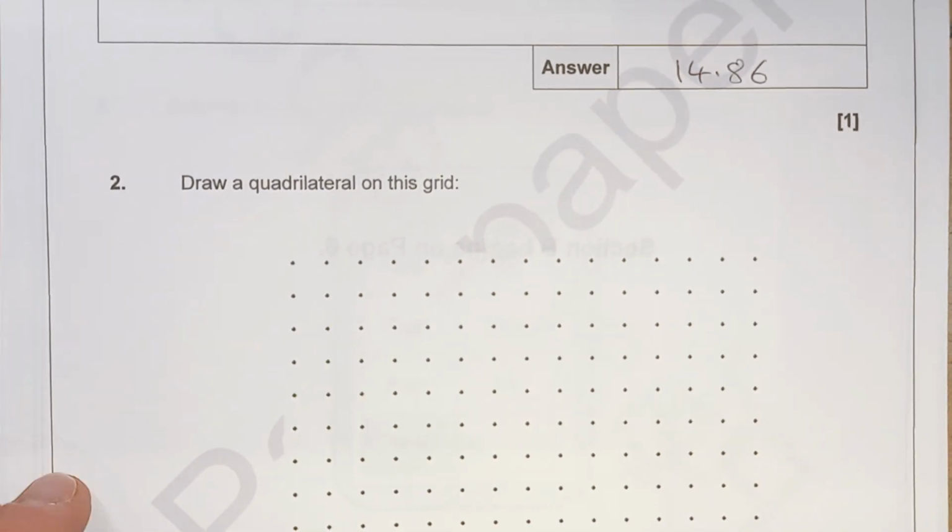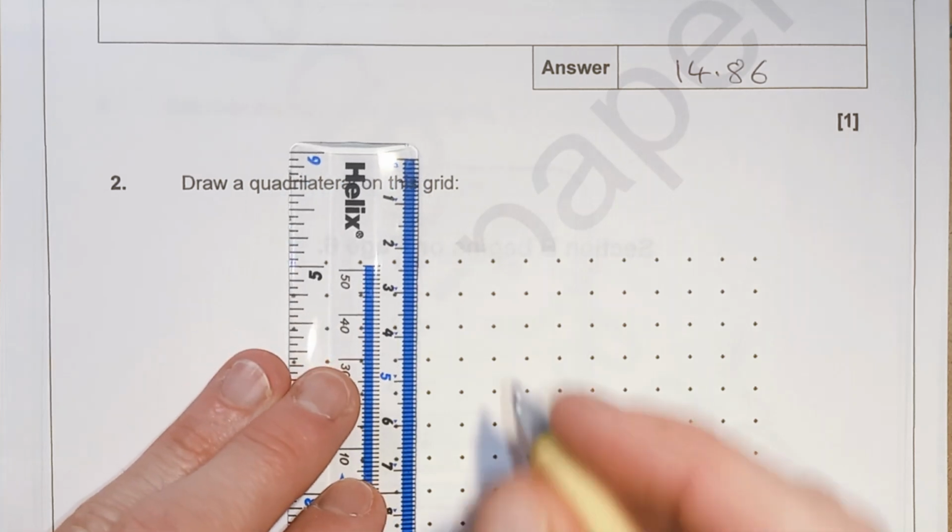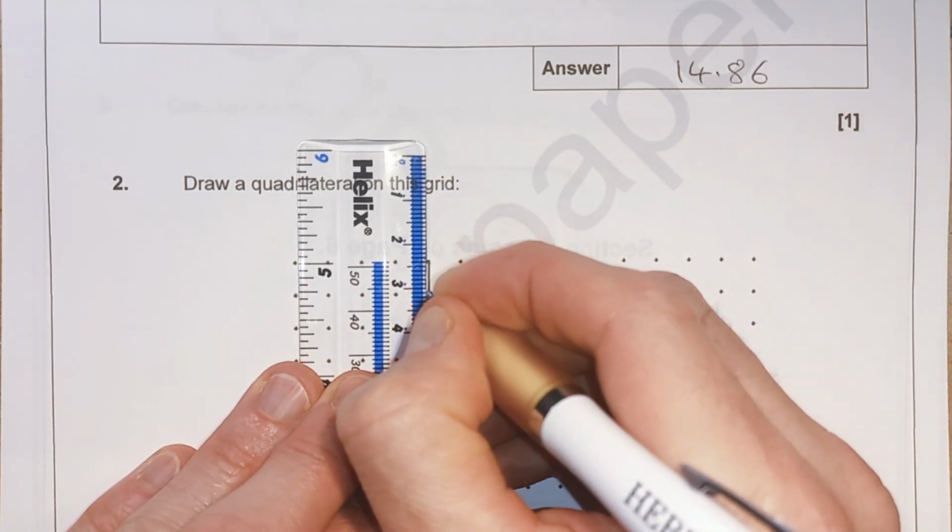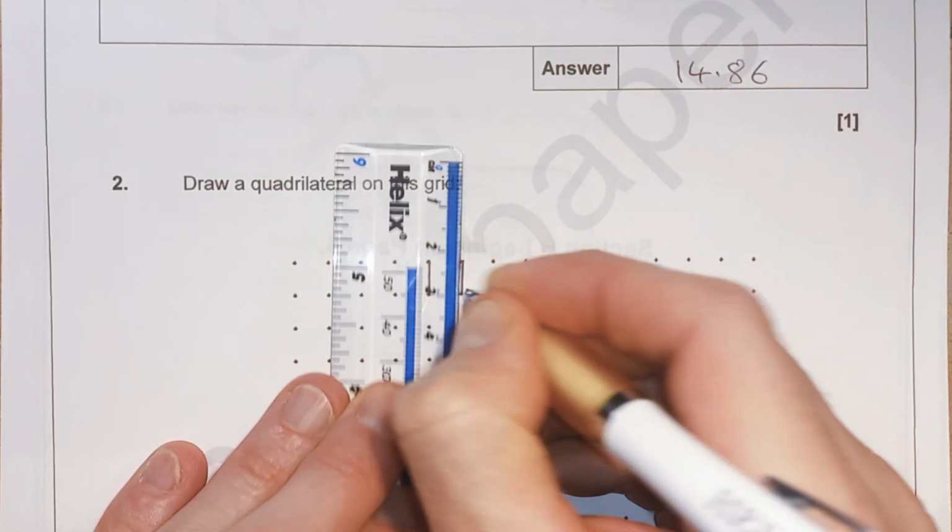Question 2. Draw a quadrilateral on this grid. What is a quadrilateral? Just means a 4-sided shape. And they haven't said what size to draw it. So, nice simple quadrilateral shape is a square.